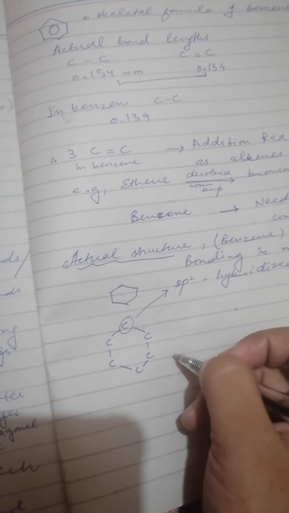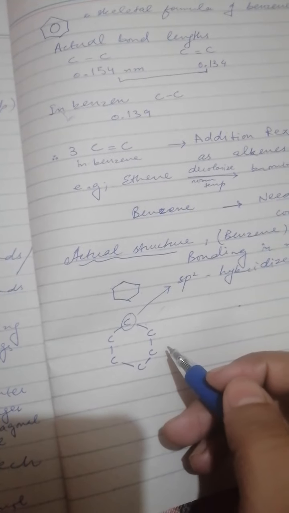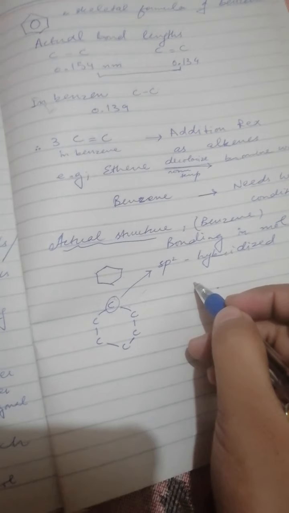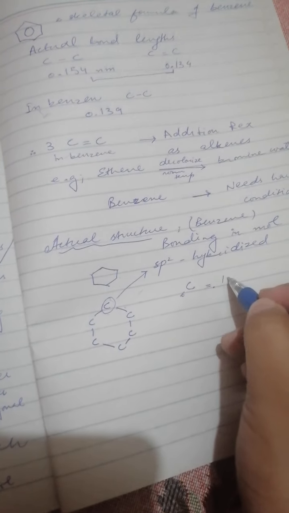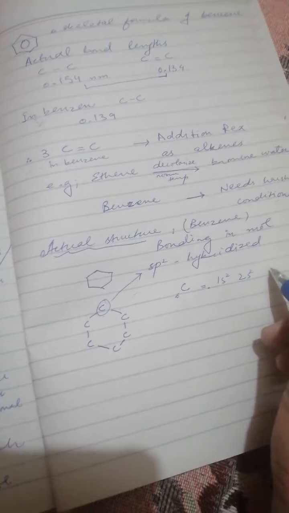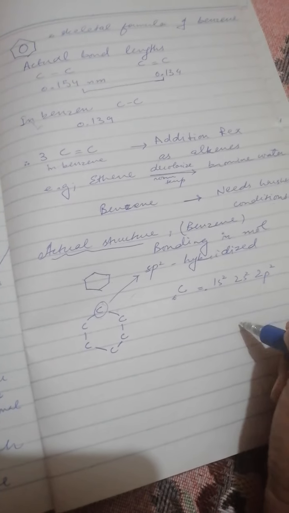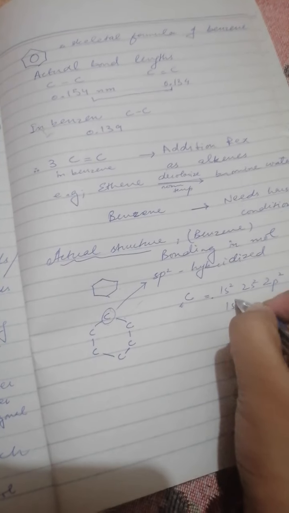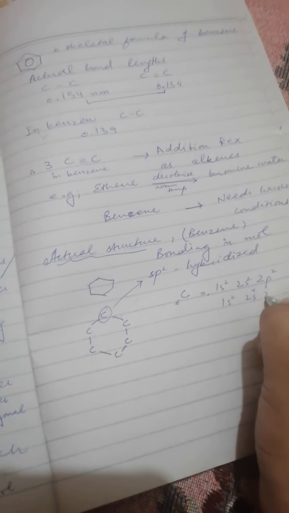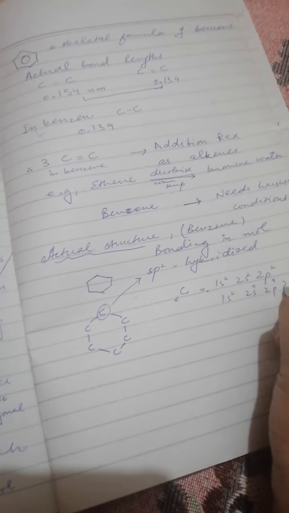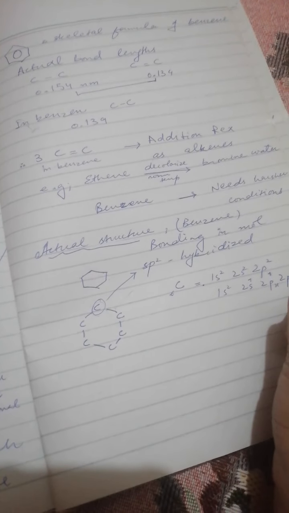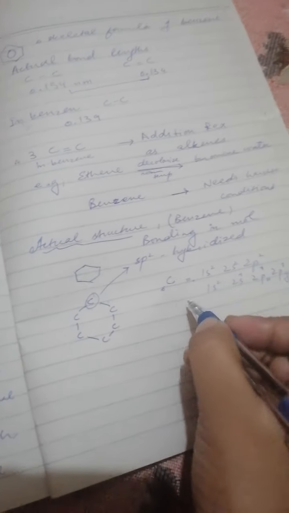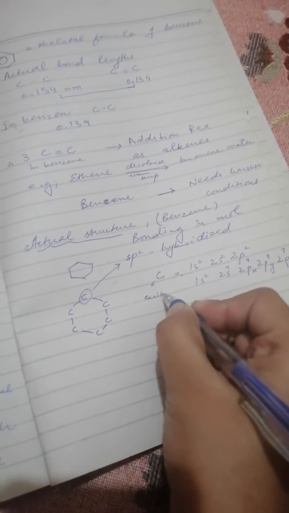This can be elaborated as follows: for a carbon which is sp2 hybridized, the electronic configuration is 2s2 2p2, and in its excited state it can be 2s1 2px1 2py1 2pz1.